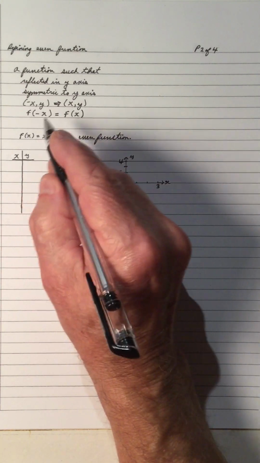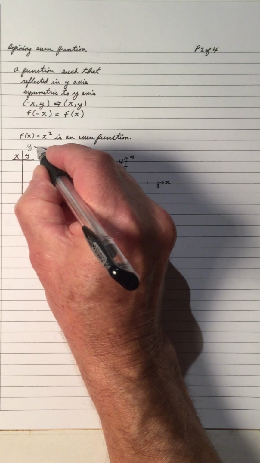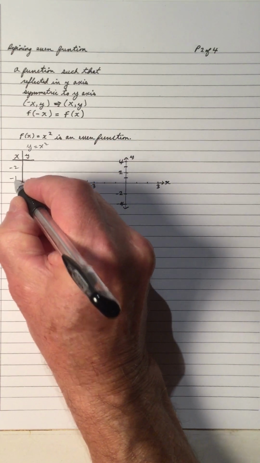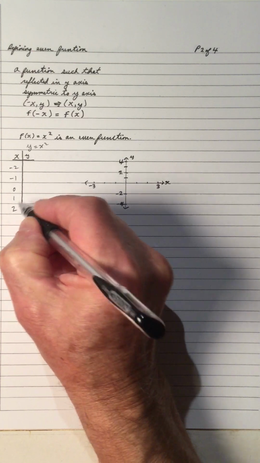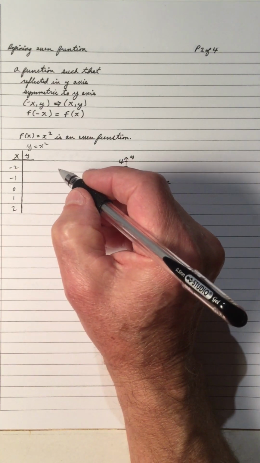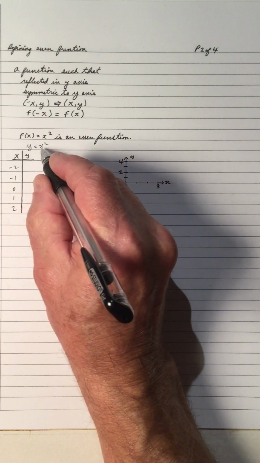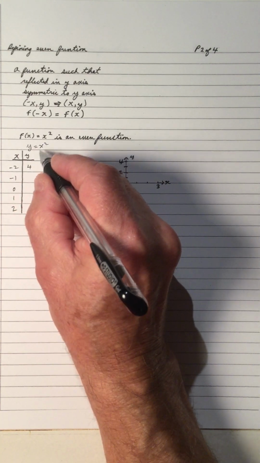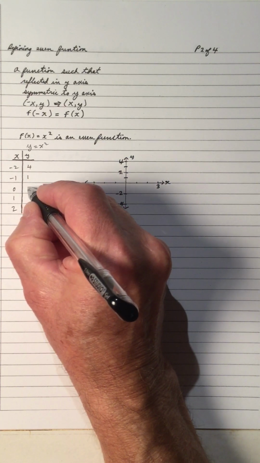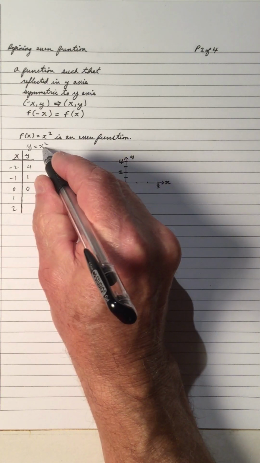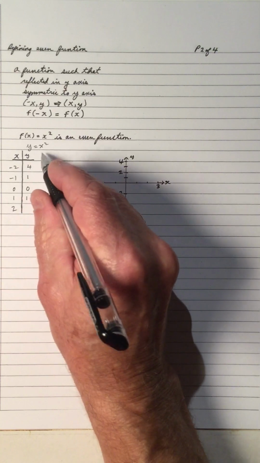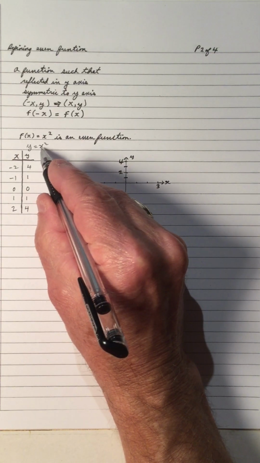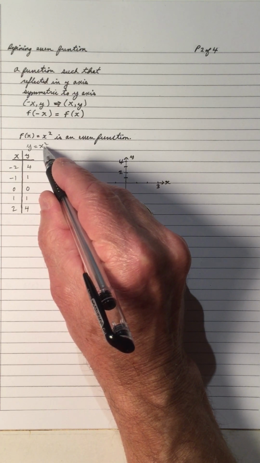So f of x equals x squared, so y equals x squared. Let's take the values of negative 2, negative 1, 0, 1, 2, as we did in the unit on quadratics. Take negative 2 and square it, you get 4. Negative 1 squared is 1. 0 squared is 0. 1 squared is 1. 2 squared is 4. So notice that y equals x squared is a parabola, a quadratic.